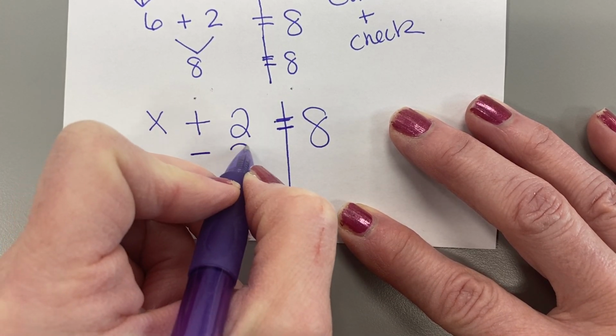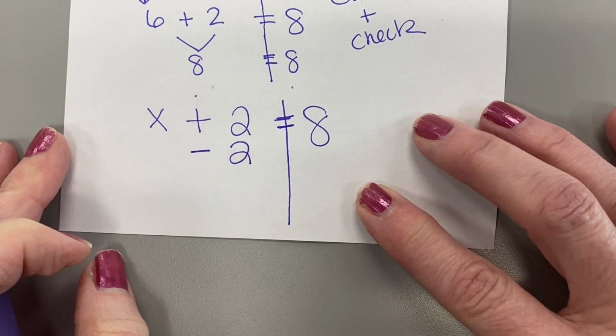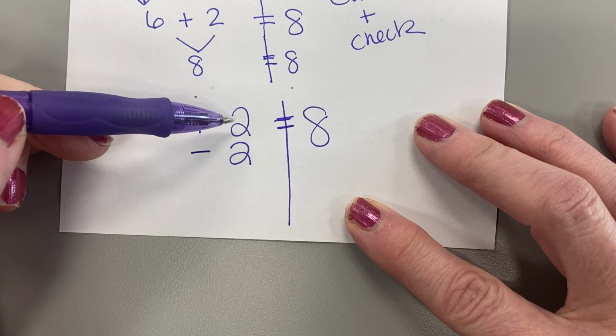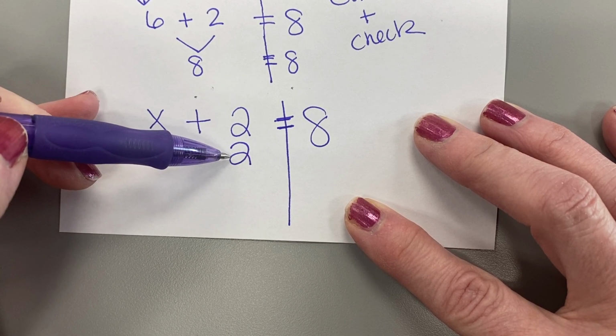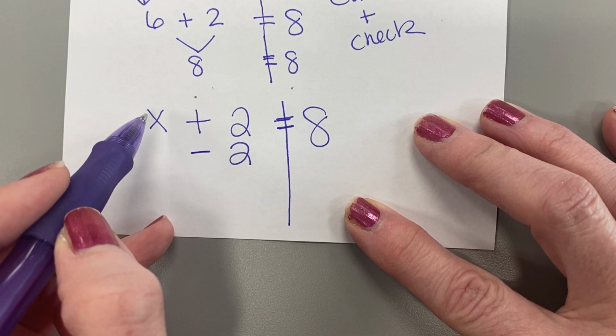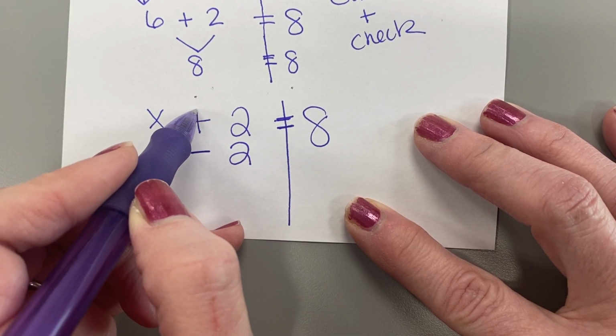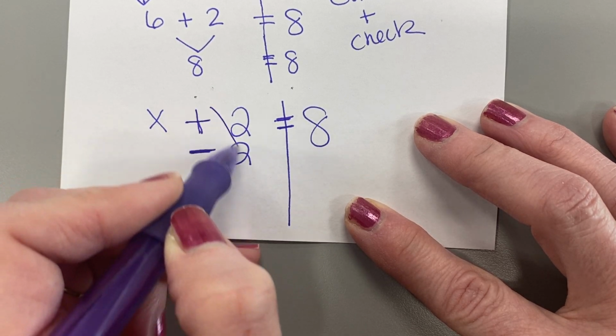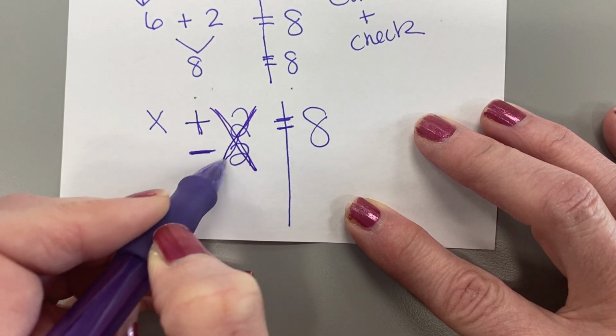Subtraction. So if you put a minus 2 here, watch what happens. Positive 2 is just like 2. What's 2 minus 2? Isn't that just 0? So if you want to figure out what x is, and you do the opposite operation of addition, the 2 minus 2 drops out to 0.